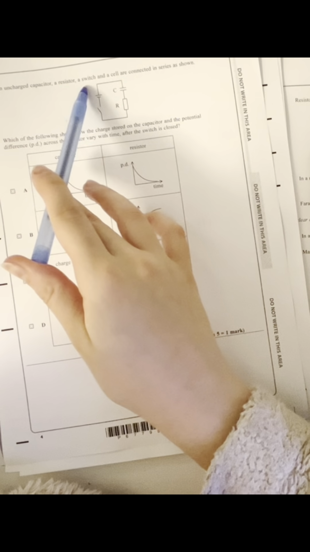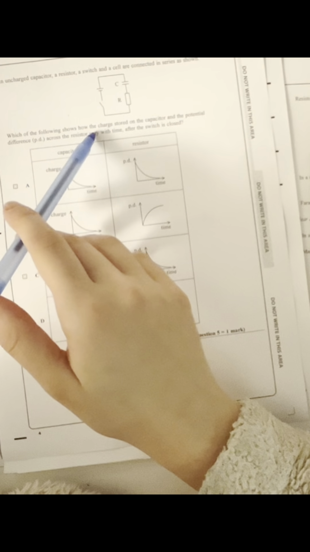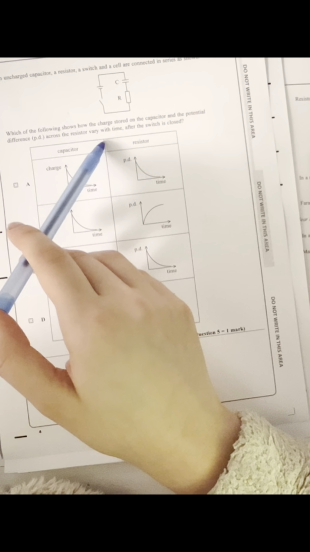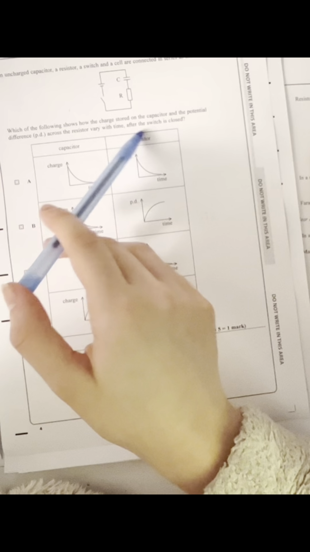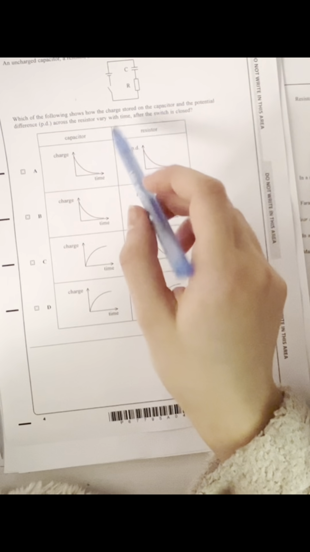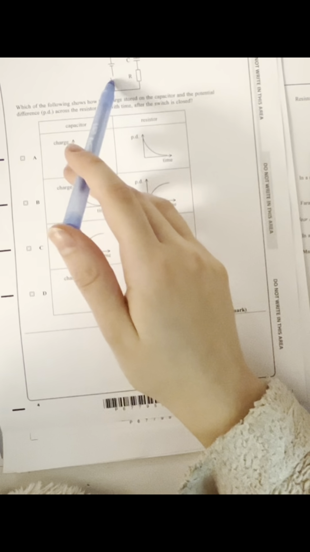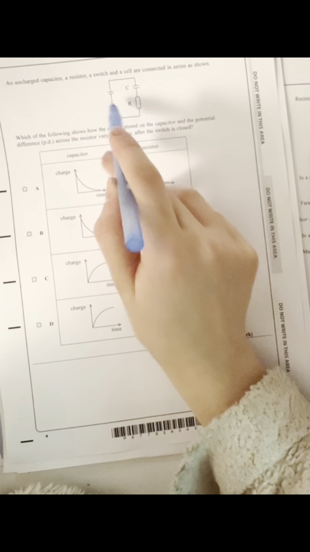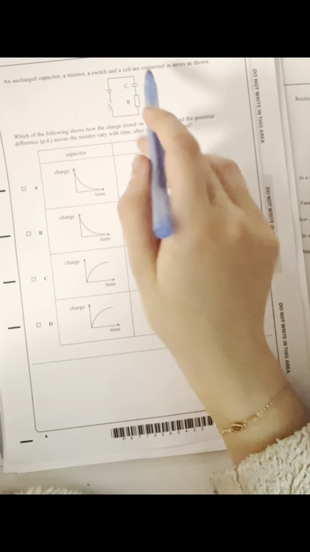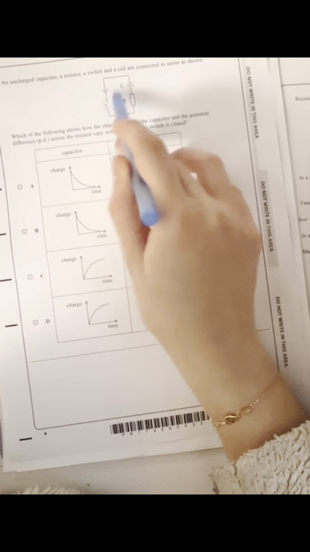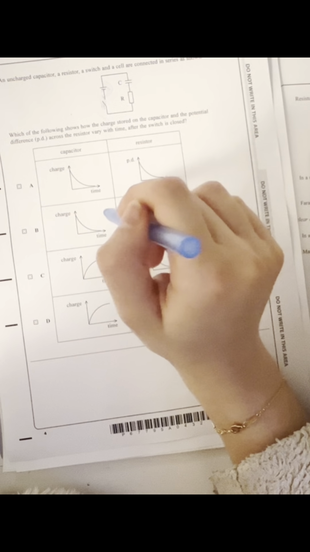Question number 5. An uncharged capacitor, a resistor, a switch, and a cell are connected in series as shown. Which of the following shows how the charge stored in the capacitor and the potential difference across the resistor vary with time after the switch is closed? So we can tell that once the switch is closed, it's going to get charged. It was initially uncharged, and these are connected together. This is the EMF, and this is the capacitor.